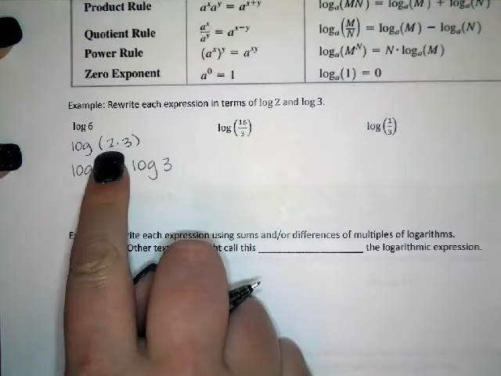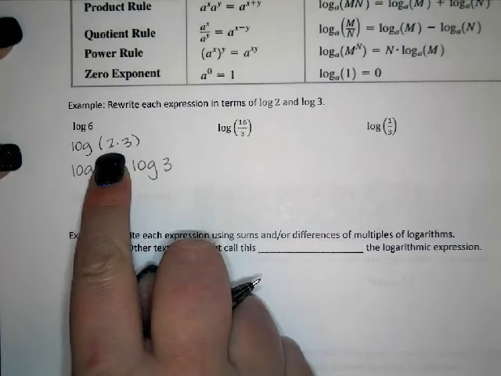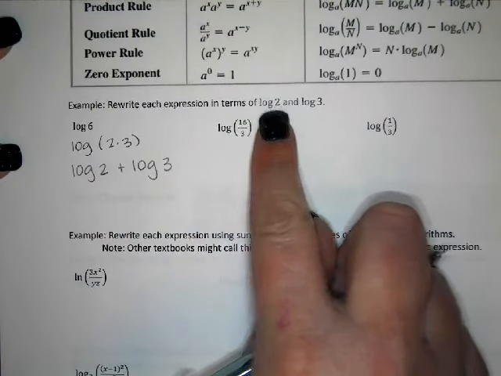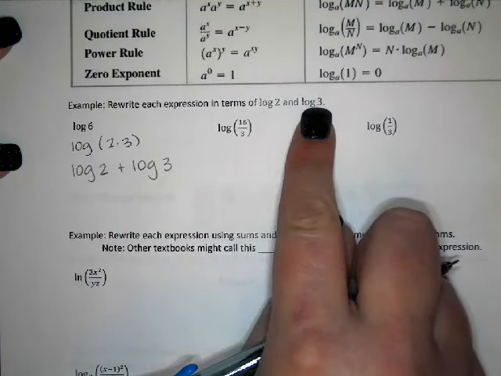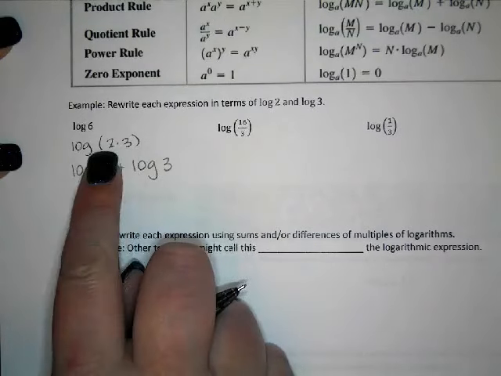The reason this was not my final answer is because the instructions told me to write it in terms of log 2 and log 3. So I couldn't write log 2 times 3 because that's not following the instructions.